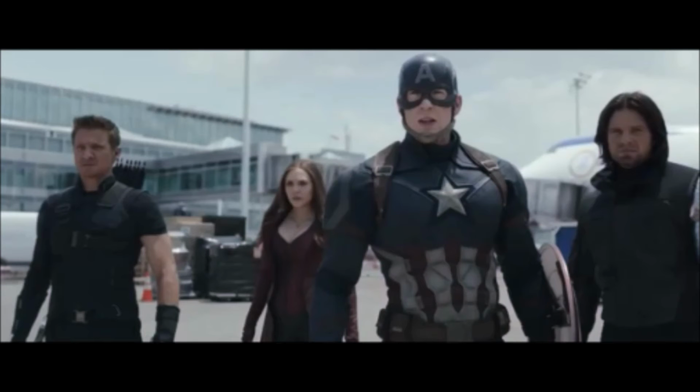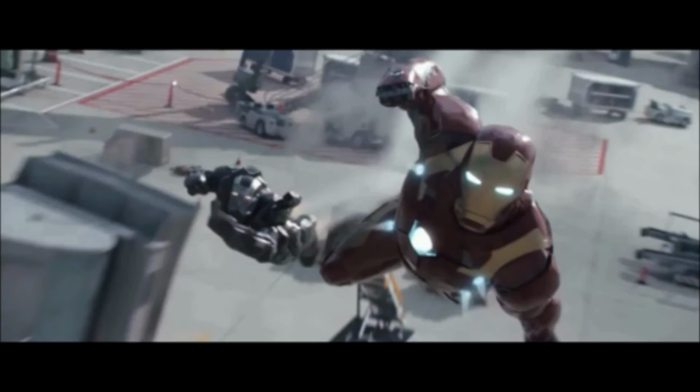Not to mention the jet in the background. But this is an airport. We see the basis of Cap's team. First look at Hawkeye in the new suit, and Scarlet Witch looking fabulous as ever, and they're at the airport. We see Iron Man and War Machine both flying up to get ready to punch. But what? Falcon should be worth two metal men.